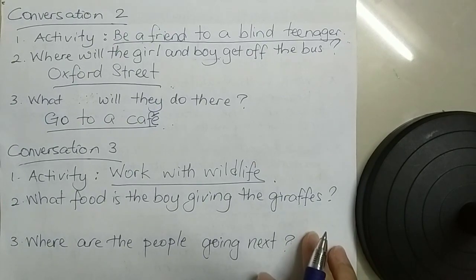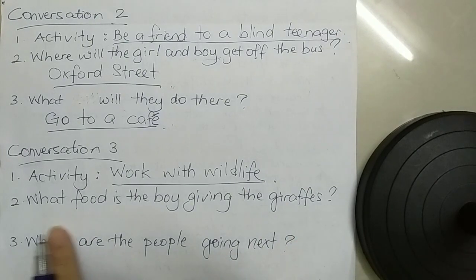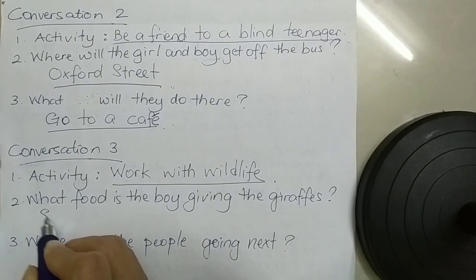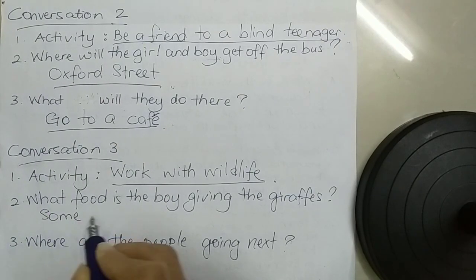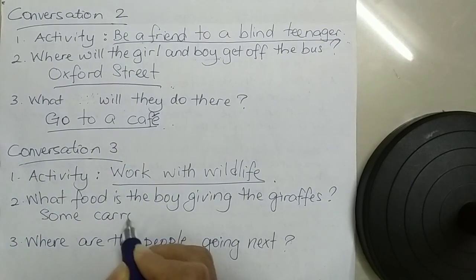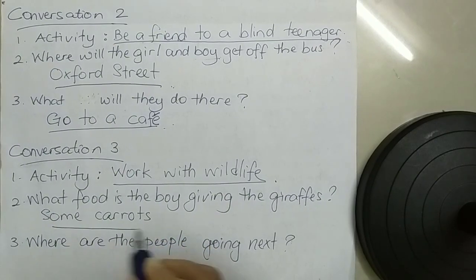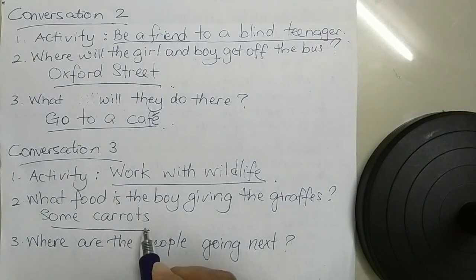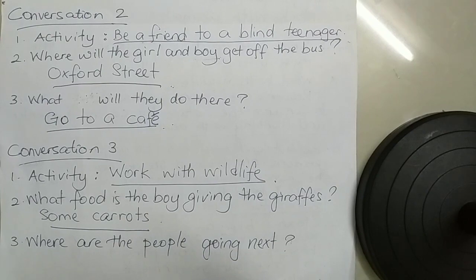Well, the lady says they're enjoying those carrots. So we say some carrots. If you want to put the answer with just one word, carrots, that will be fine.